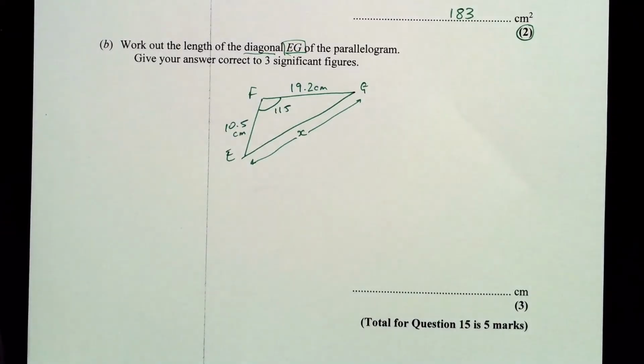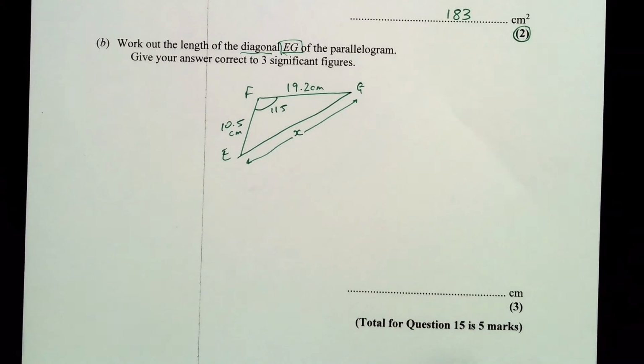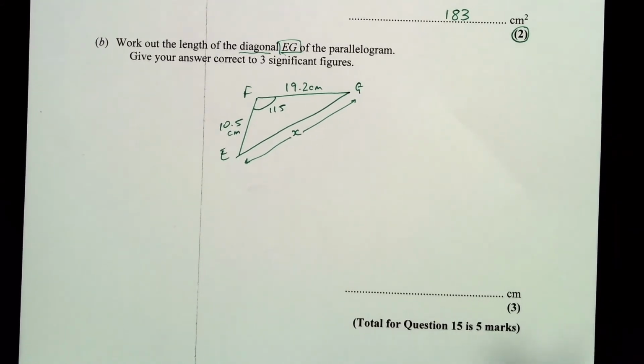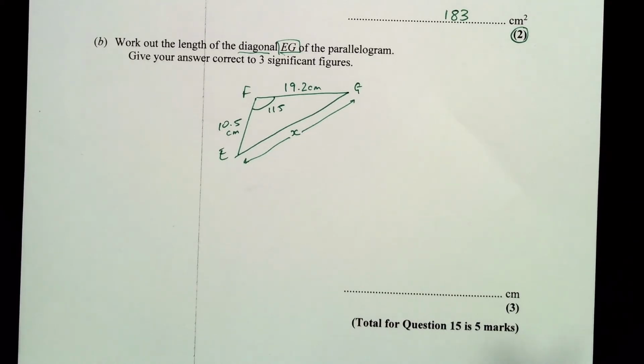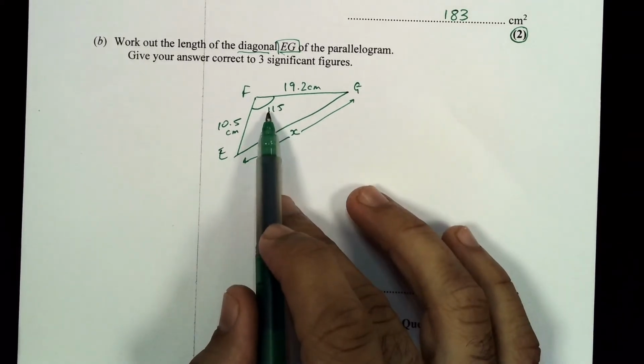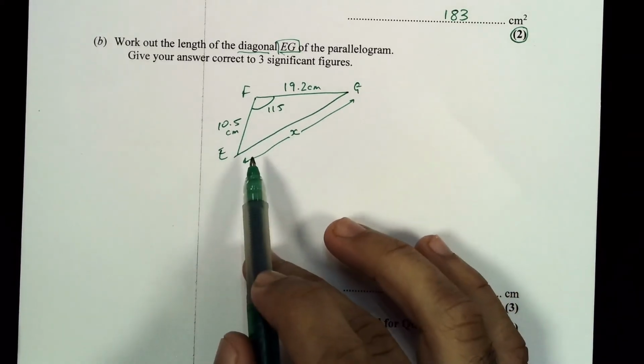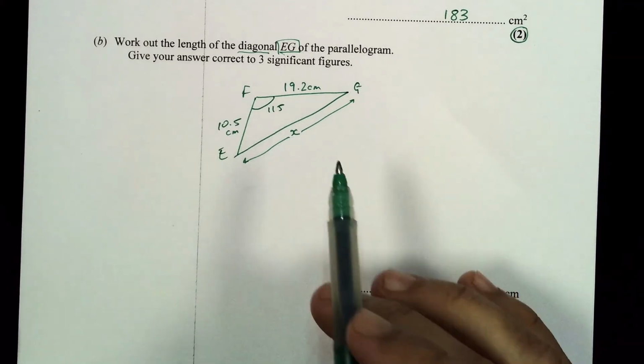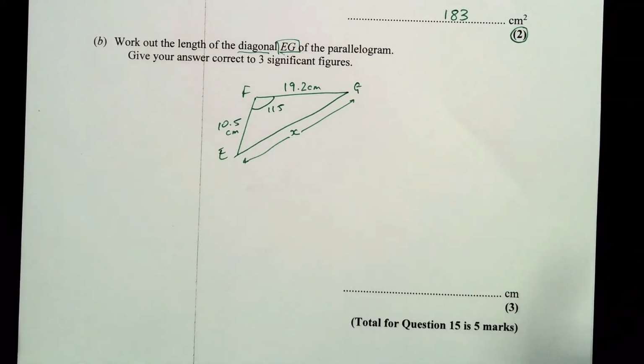So if this was a right angled triangle, I would use standard, normal SOHCAHTOA to work this out. Sine, cos, or tan, label the triangle, etc. However, in this case, it is not a right angled triangle. You can see that quite clearly. This is 115 degrees, which is more than 90, which means these two definitely have to be less than 90. So it's not right angled. So I have to use a different rule.